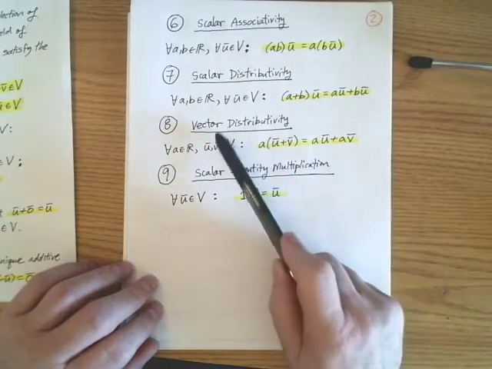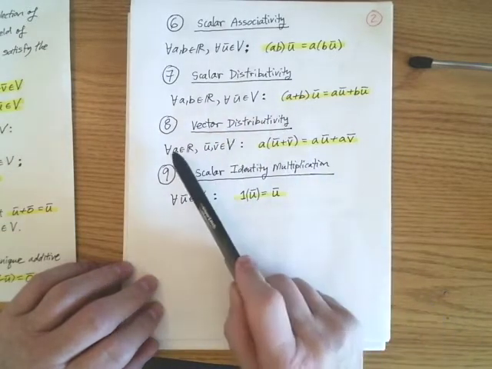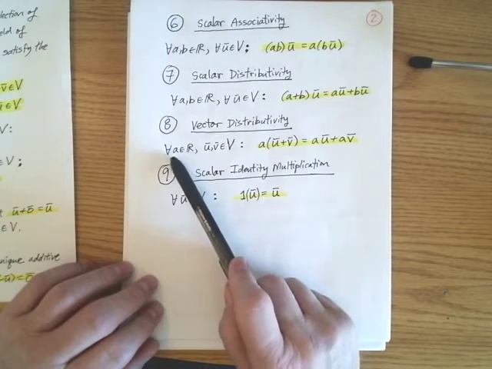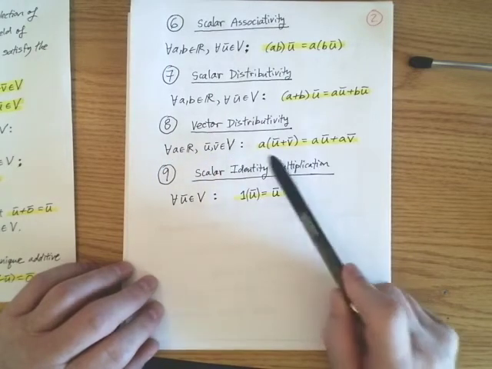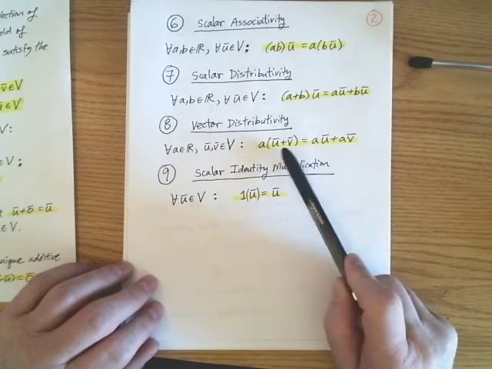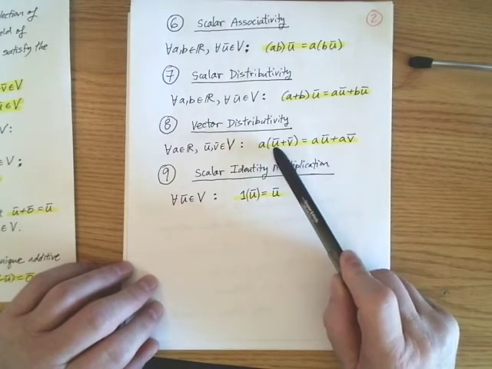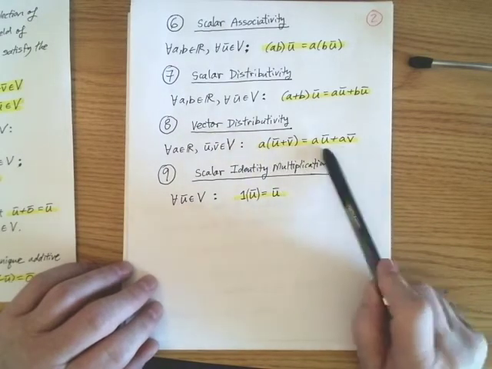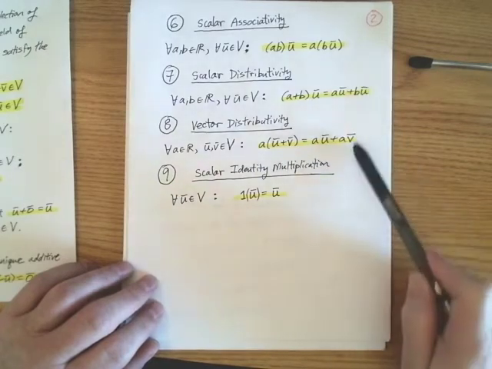Vector distributivity. For all scalars a and vectors u and v, a times (u plus v) should be au plus av. So these should be pretty intuitive here.